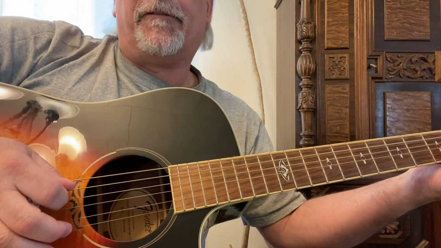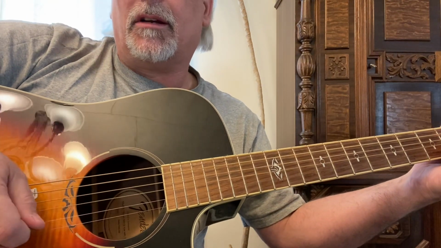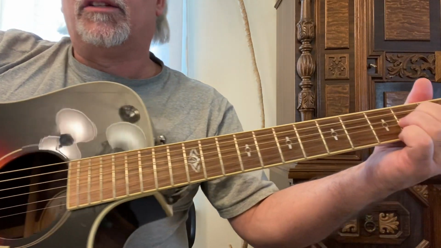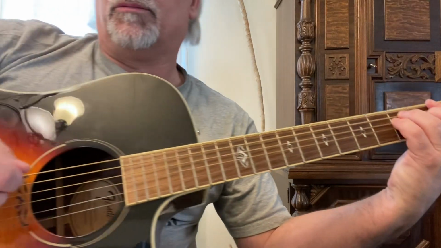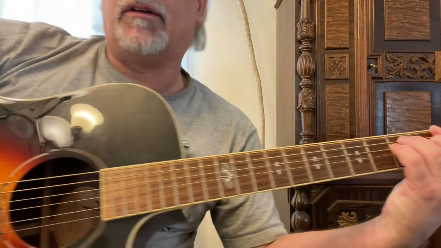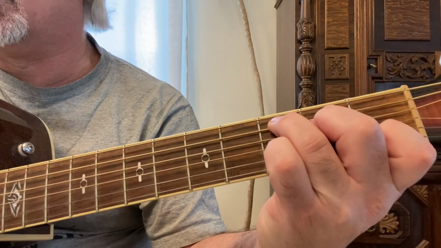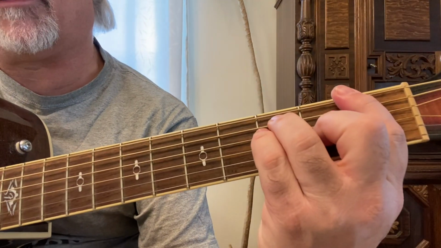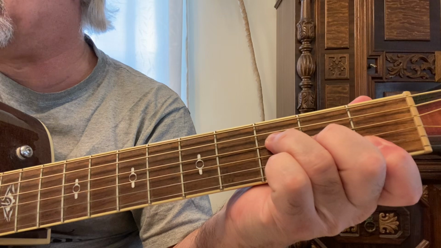A minor is on the 5th, 4th, and 3rd strings. So F, you can play on the 6th, 5th, and 4th strings. So we have a C, G, A minor, and I went to this F instead of the open F.